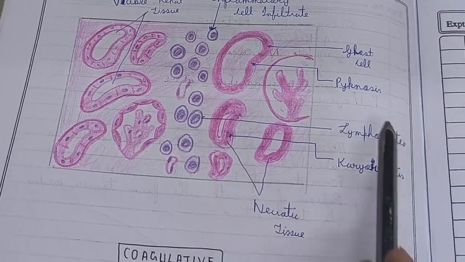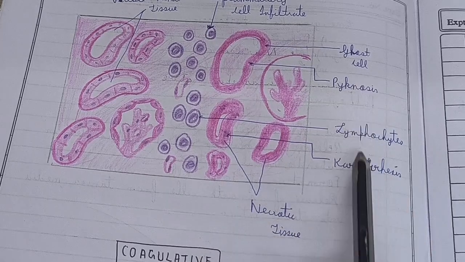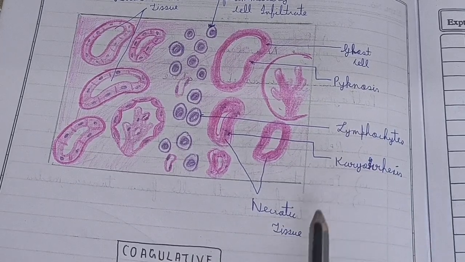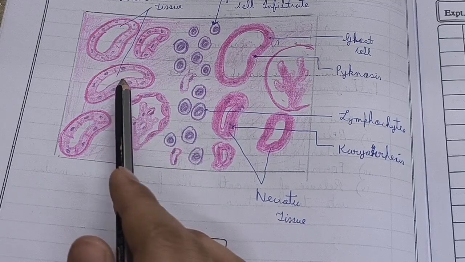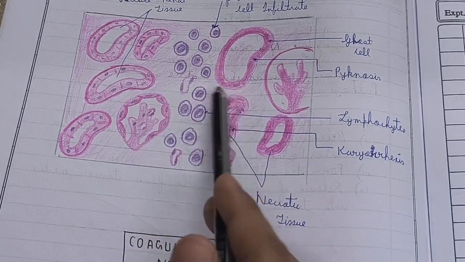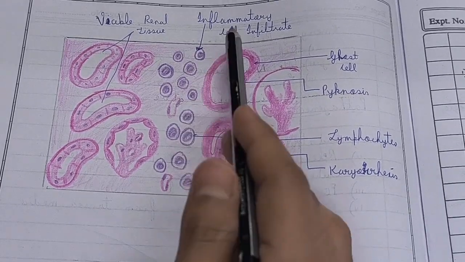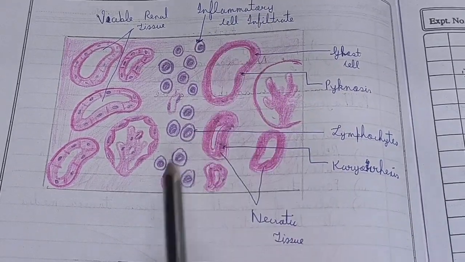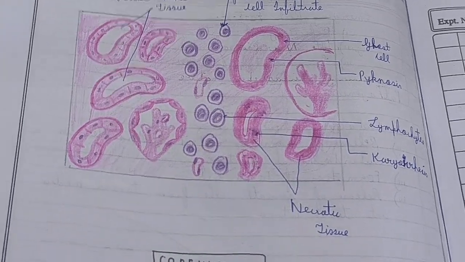That is the first thing. And on the basis of the nuclear damage, pycnosis and karyorrhexis can be said. And this is a junction between the living tissues and necrotic tissues, and at this junction inflammatory cells are present, and these inflammatory cells are mostly lymphocytes. So these are the only things that you should know.